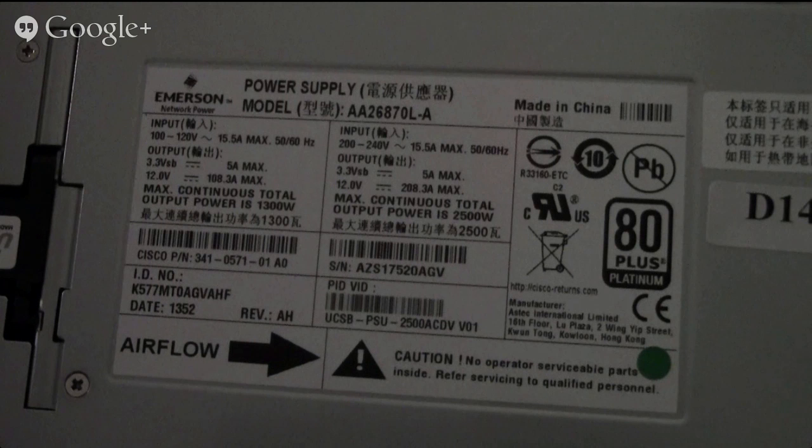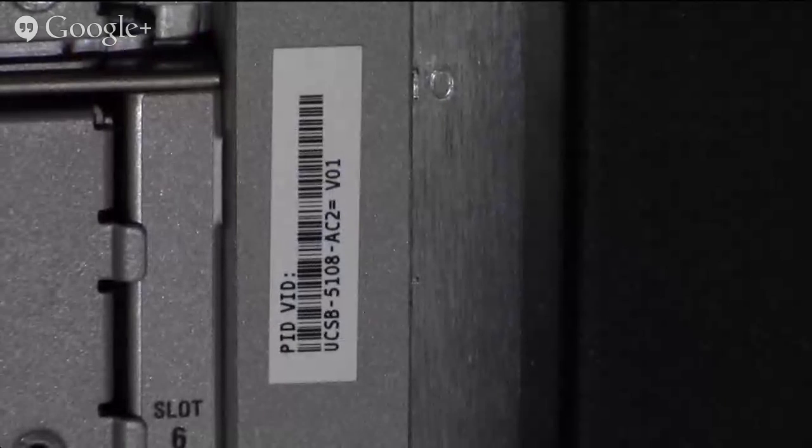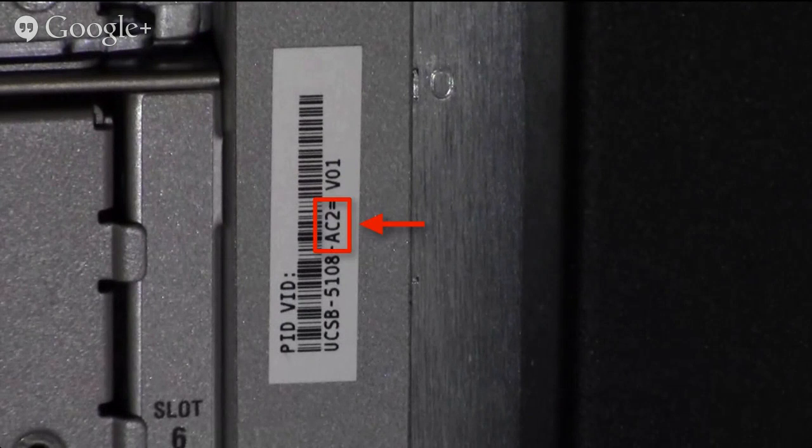And that's the same thing when it comes to our chassis as well. If you look at it from the front side, you won't be able to tell the difference between the classical versus the new chassis here. But if you look at the PID number, or the product identification, you notice that we have an AC2 behind it. So the 2 in itself will denote that it's the newer chassis.